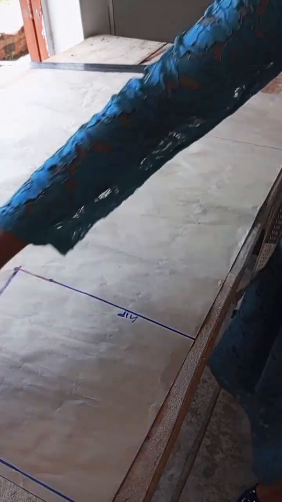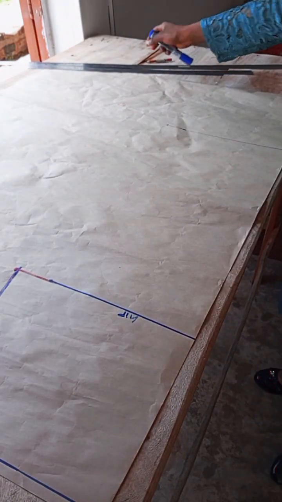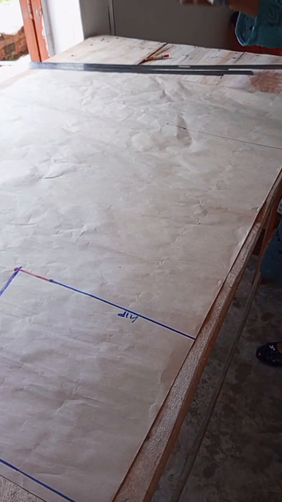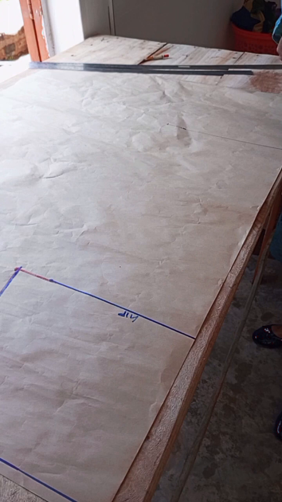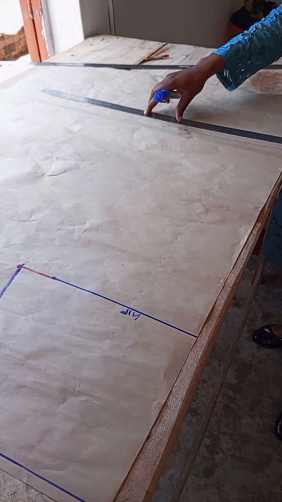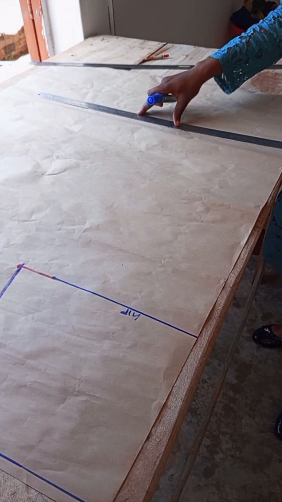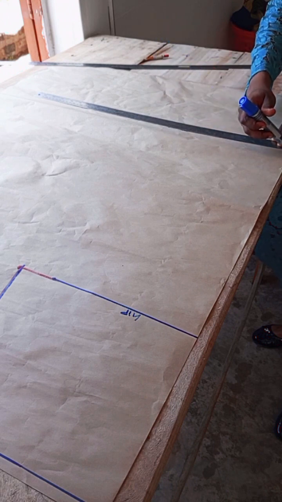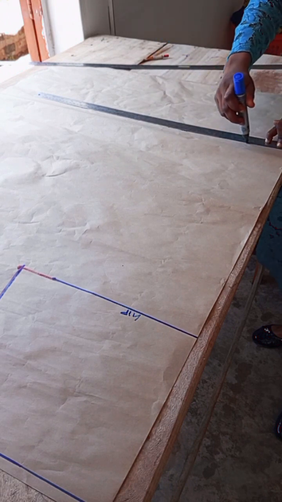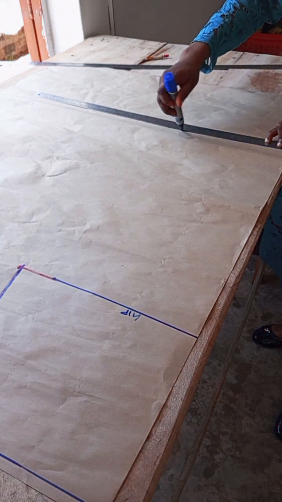So guys, I'm using my marker right now so that the line can be visible. Because it's brown paper, I don't want a scenario where we can't see what I'm drawing. So I'm using my marker, just as you can see me doing, to make the line more visible and clearer.